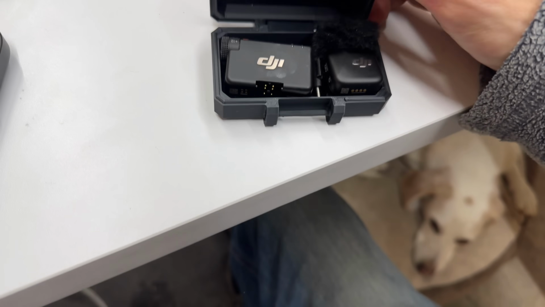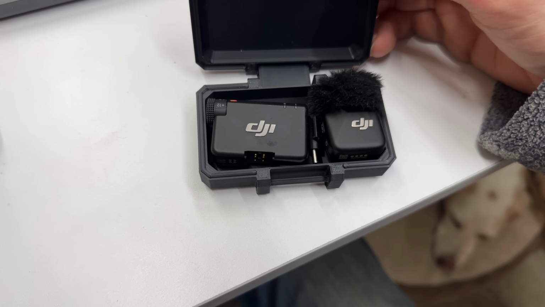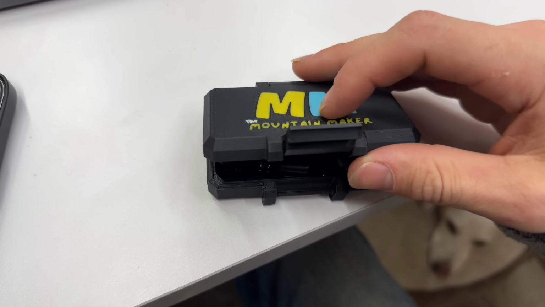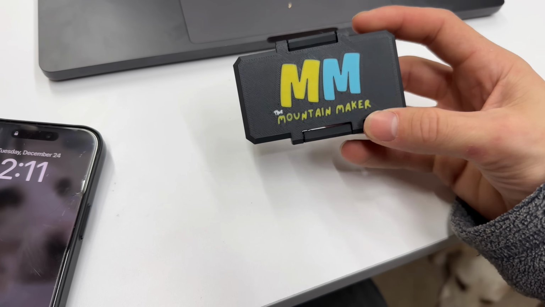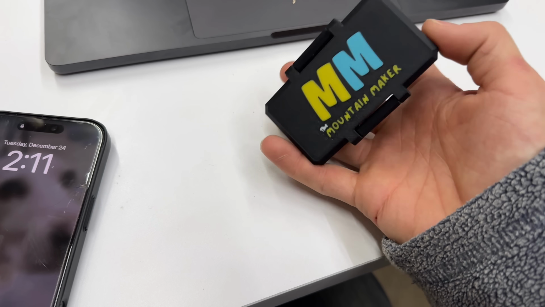Look what this little box happens to fit real perfect. That's pretty neat. Wasn't even planned. I think I'm going to use it for these until I come up with my own design.